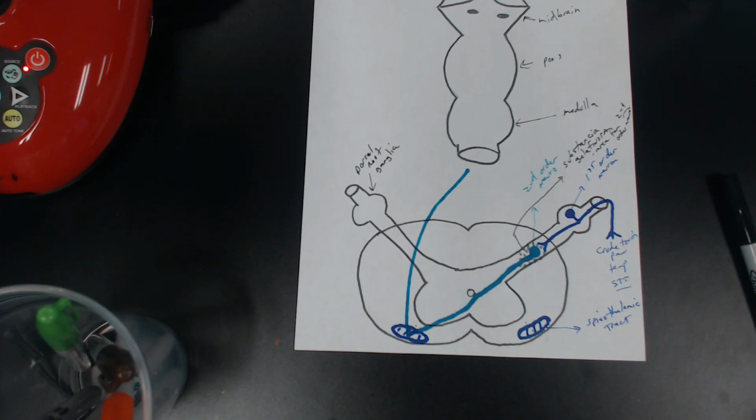Second order neuron axons decussate to the opposite side and then travel up through the spinothalamic tract, or create the spinothalamic tract area as they travel on. All these axons always exist. It's just the signal transmission going through the neuron to the next. Does that help? Is that good?